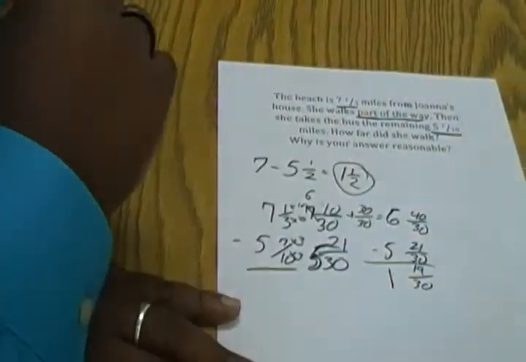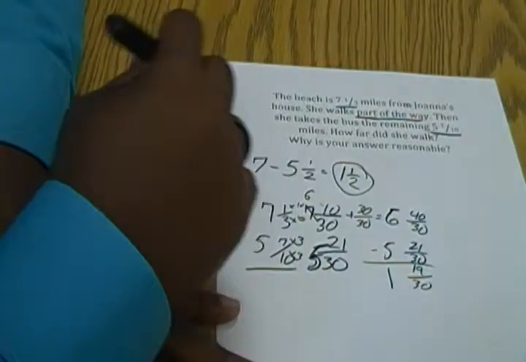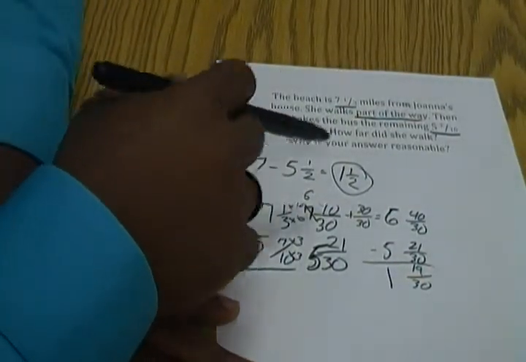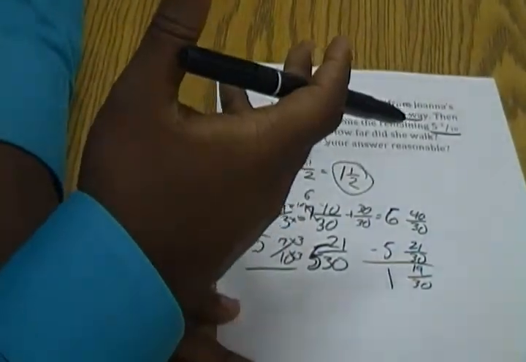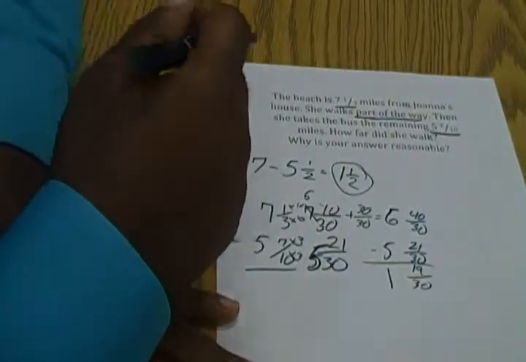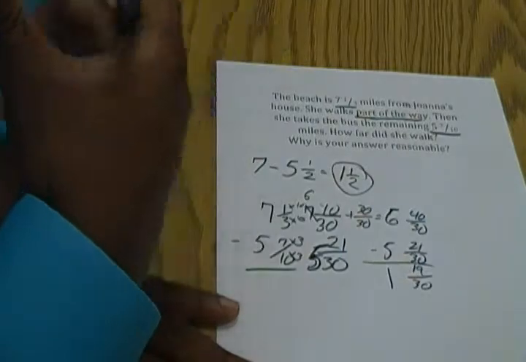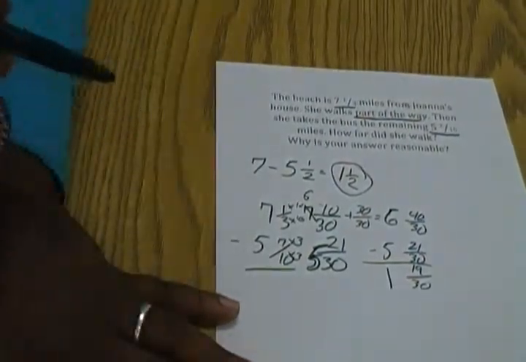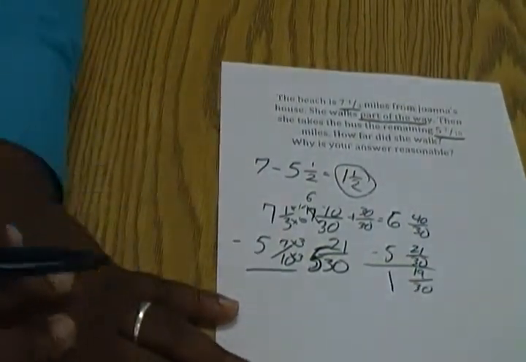Now, if we did something backwards and we actually added, we will find out that our answer will be somewhere closer to around 13 1/2. And that's not close to this reasonable answer of 1 and 1/2. So what this asks us to do is to check our answer to make sure it's right, and now we have a reasoning behind how we know our answer is right.